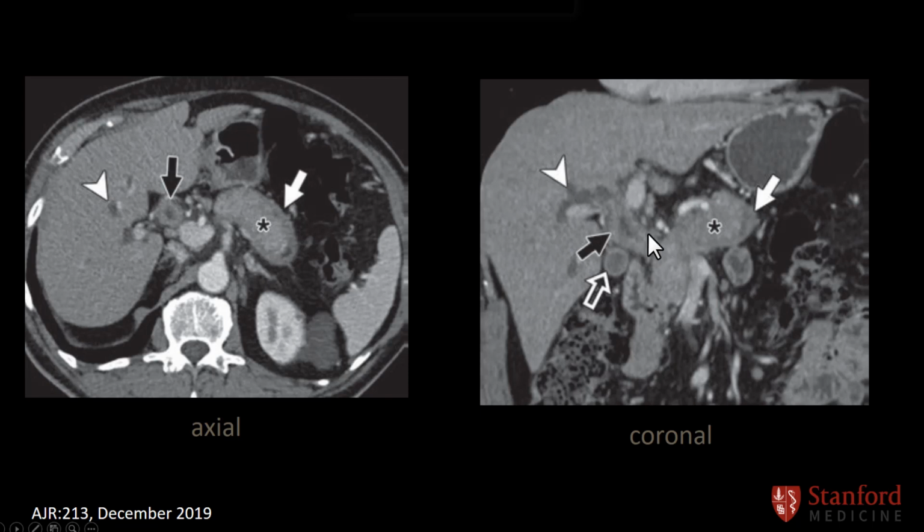So another big difference between PSC and IgG4 is that the ductal wall thickening can be much more severe in IgG4 than in PSC. So again, hard to tell the difference, but this severe ductal thickening should clue you in, and of course the AIP is a giveaway.